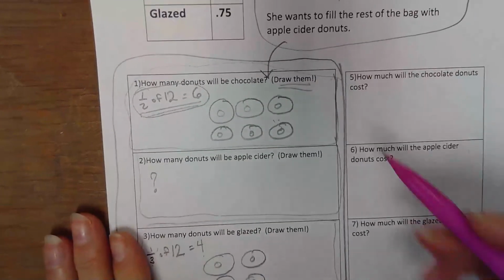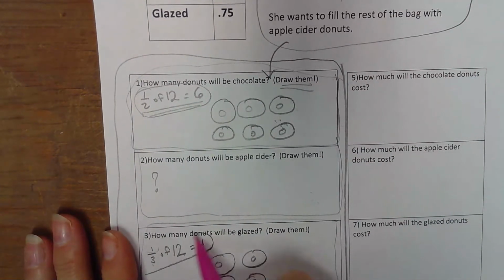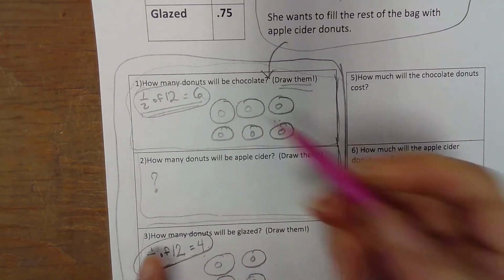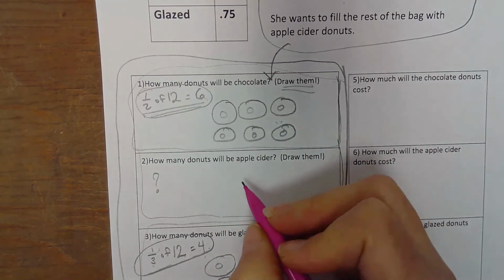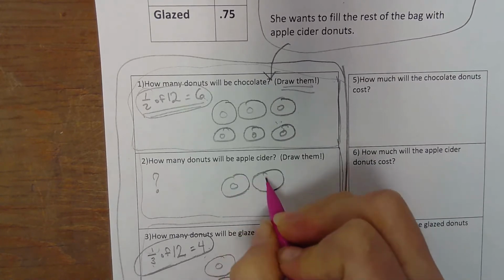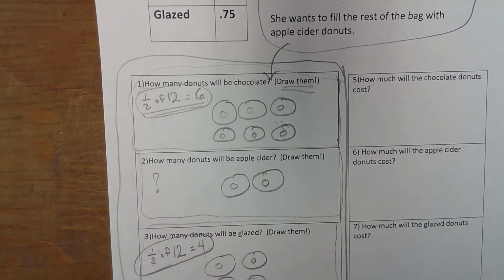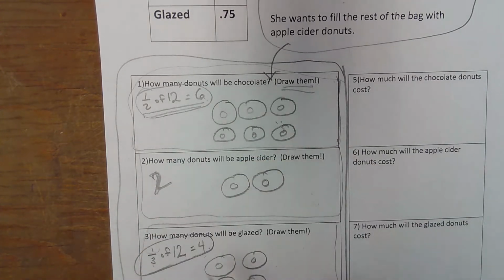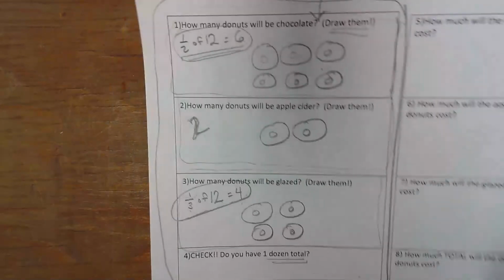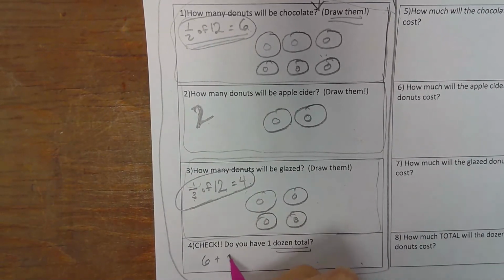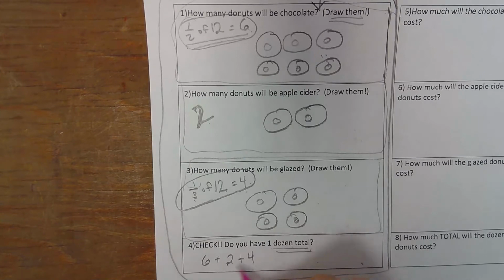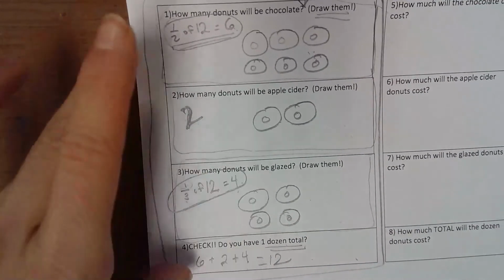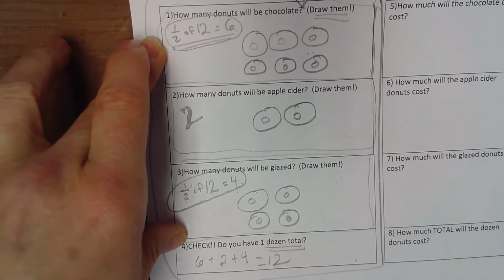How many donuts are apple cider? Well, if I have 4 glazed and 6 chocolate, that means I have 10. In order to get to a dozen total, I just need 2 apple cider donuts. So I will have 2 apple cider donuts. Do I have a dozen total? Well, I have 6 plus 2 plus 4, that's 8 plus 4 does equal 12. If you got that part wrong, you need to fix it.